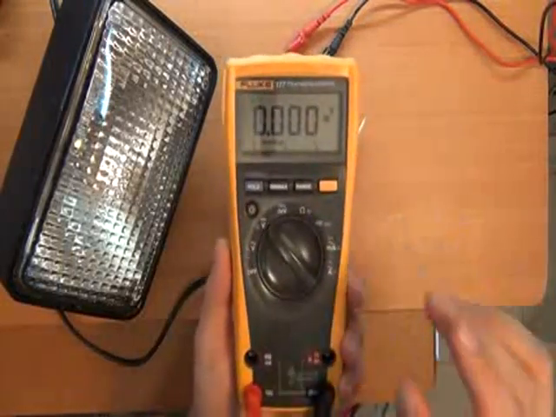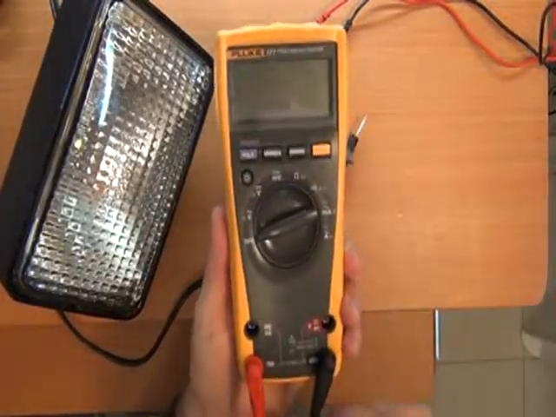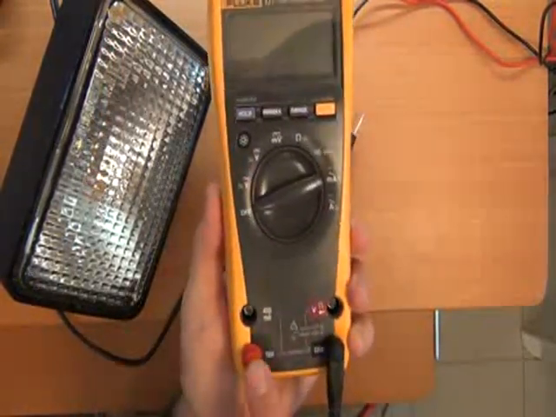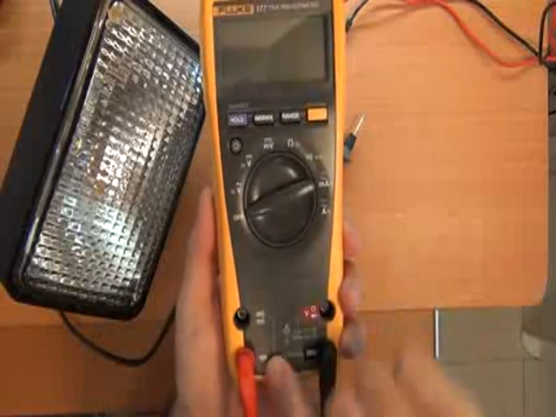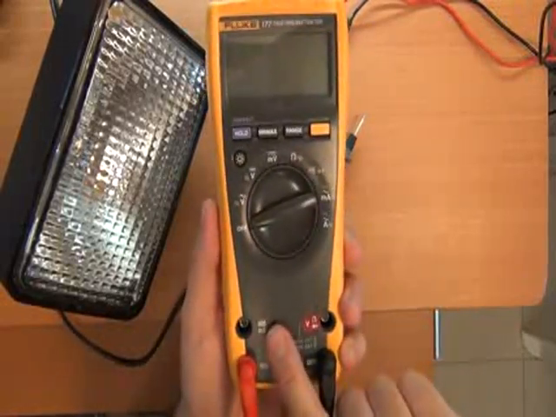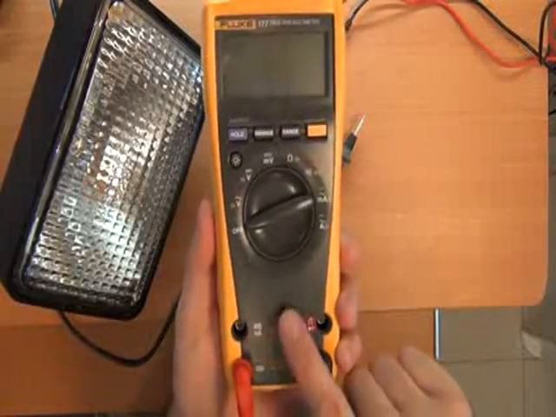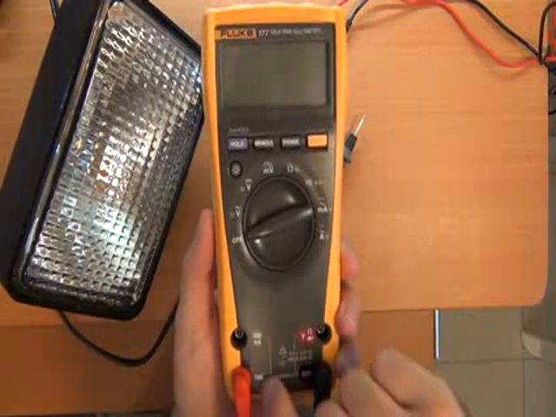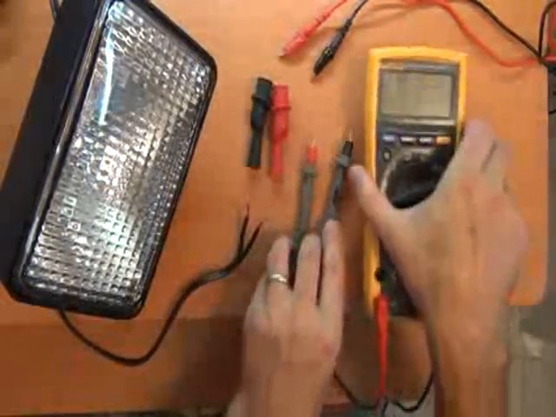So for now, as we can see, we've got our black in the common. We're starting off with our red connector in the 10 amp connection, okay, not in the milliamp, because potentially we don't know what current we're going to measure. I know ahead of time we know what we're probably going to see, but if you don't know, always start in the bigger one, okay.